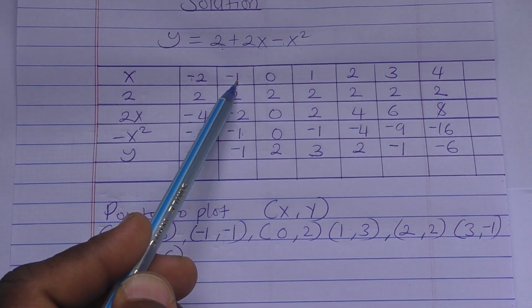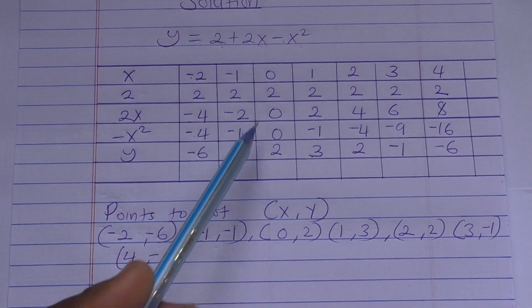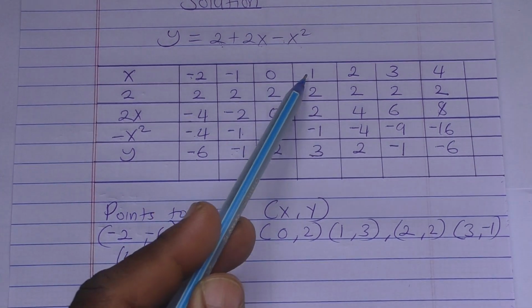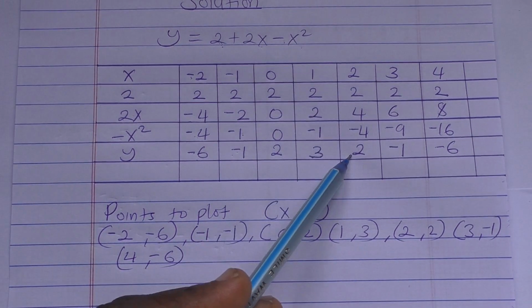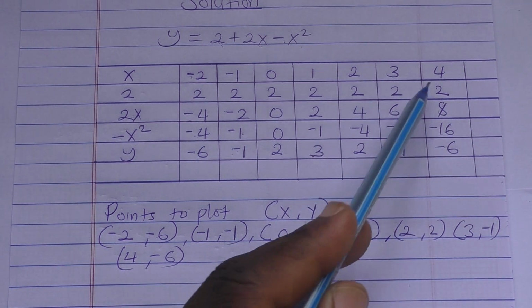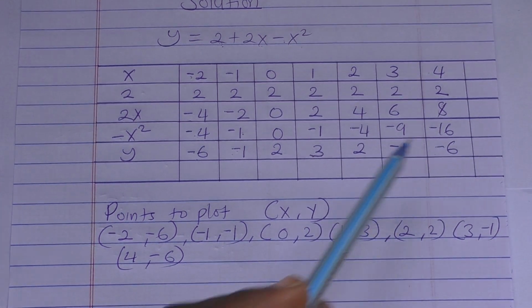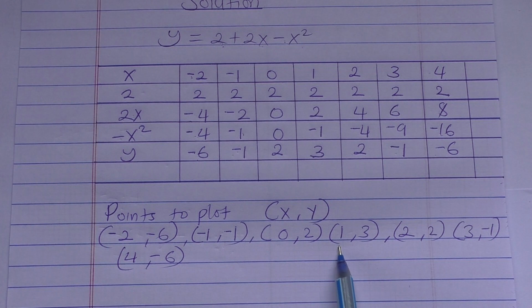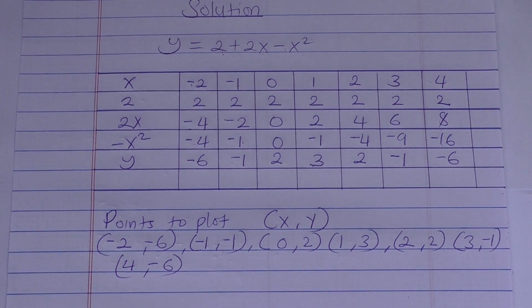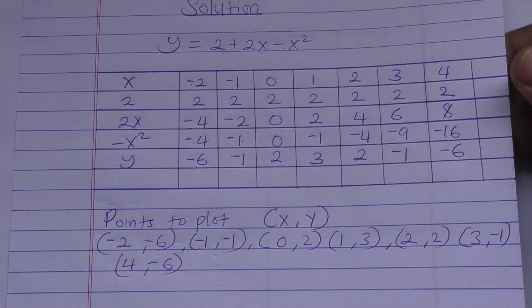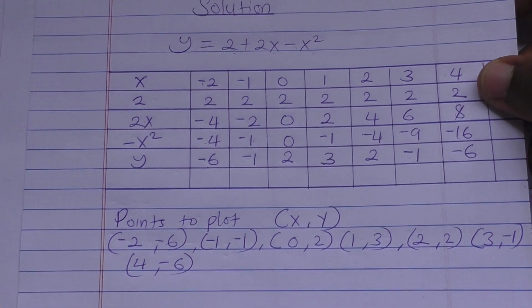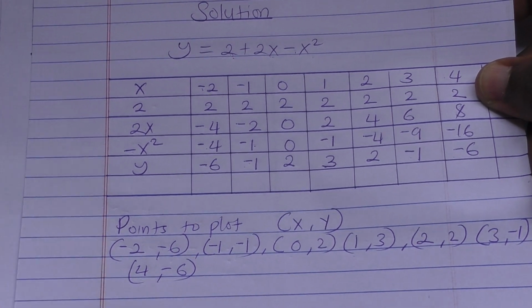Then (-1, -1), (0, 2), (1, 3), (2, 2), (3, -1), and (4, -6). Those are our points we shall plot on the graph. So let us look at how we plot these points on the graph to get the curve.